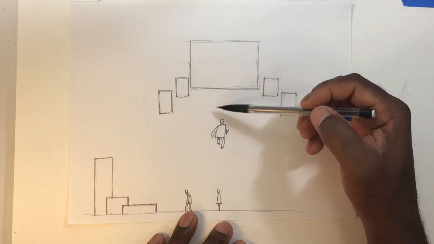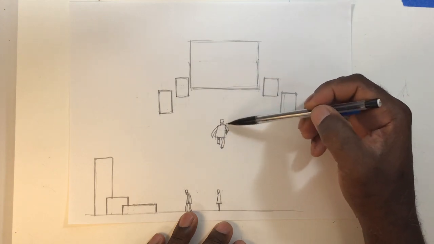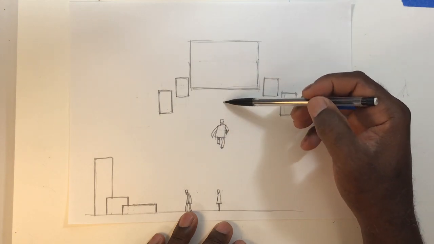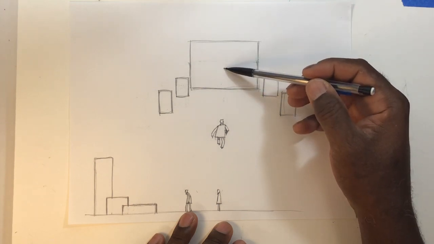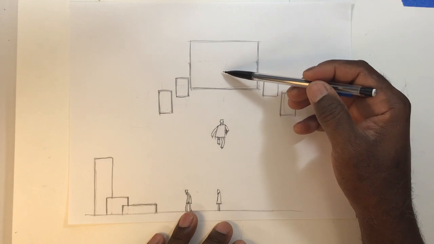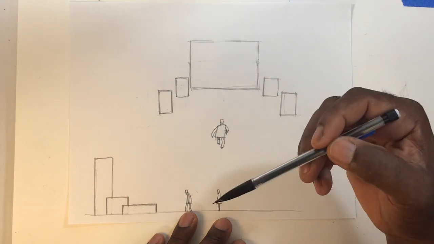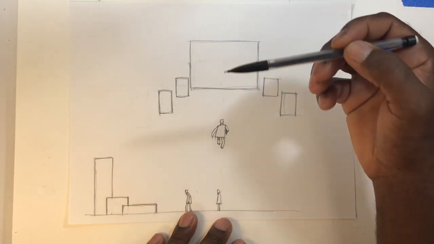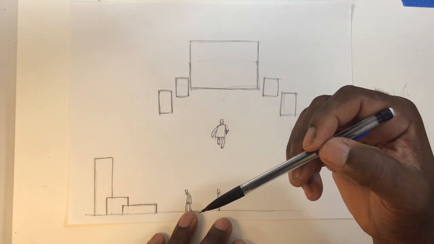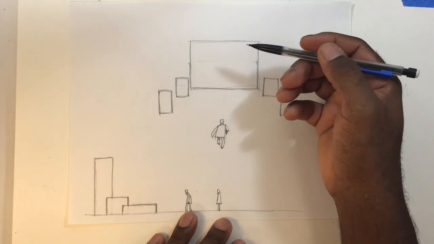Now, if this man approaches, let's say he comes right here at this point and is looking at this object, obviously it's taller than him, then his point of view will see it as a 3-point perspective viewpoint.